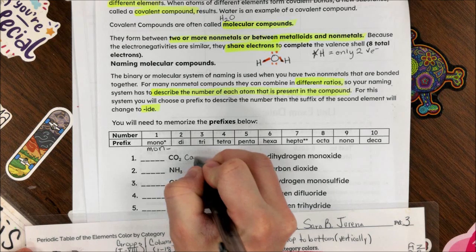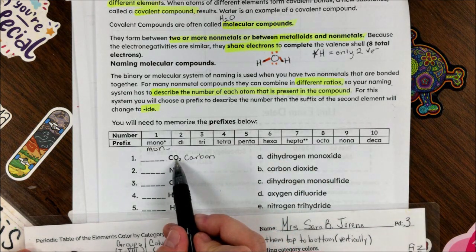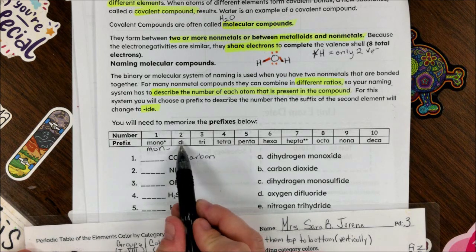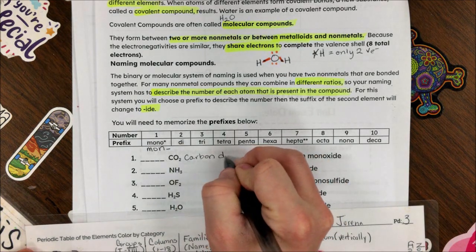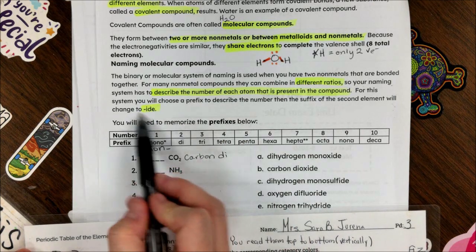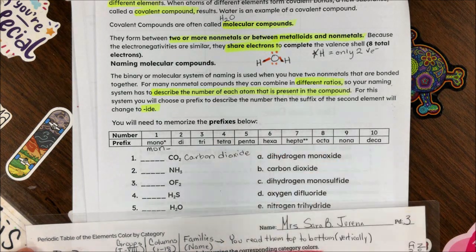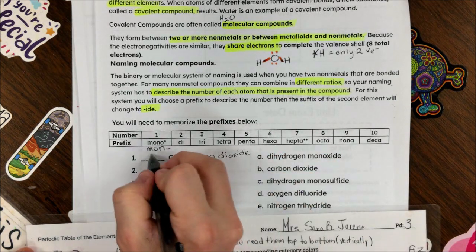So that would make it carbon. And then we look for how many atoms we have of our next one. We have 2 oxygen, so we're going to go to 2, which would be di. And then oxygen, remember that we are changing our second one to end with "ide," so it would become dioxide. And look at that, we have that answer right there with B.